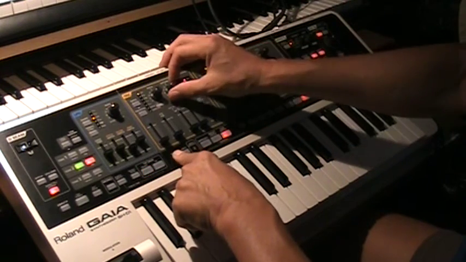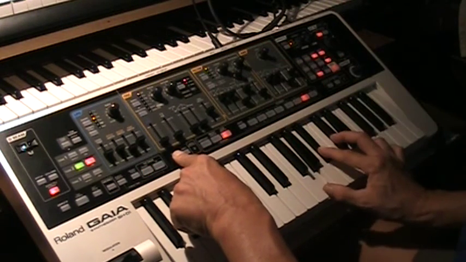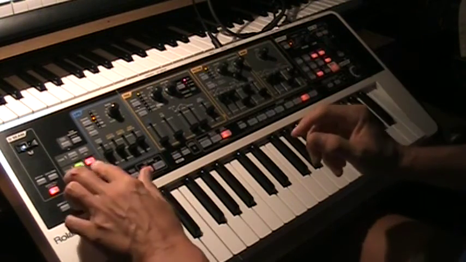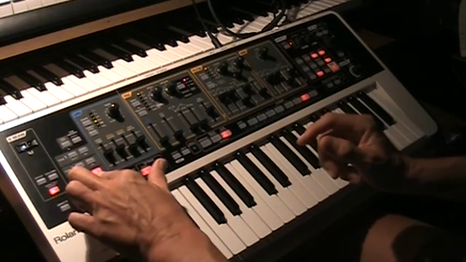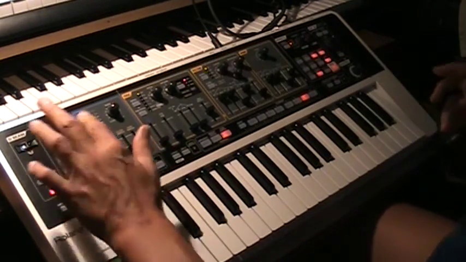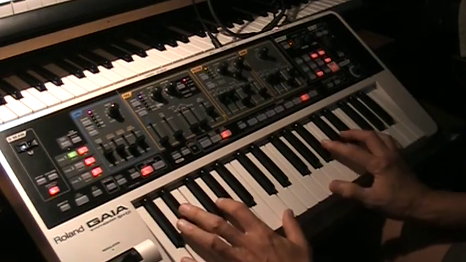I'm going to hold down my cancel key and pan left, and then down here I'm going to pan right. Let's see if that opened up a little more here.